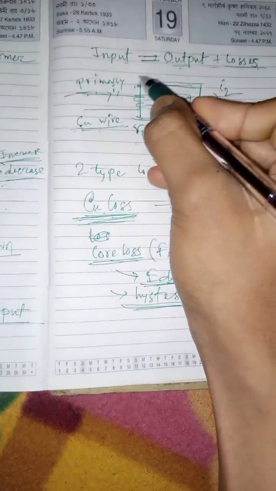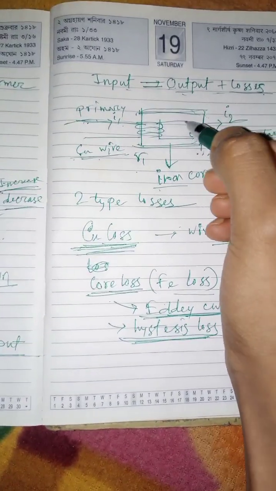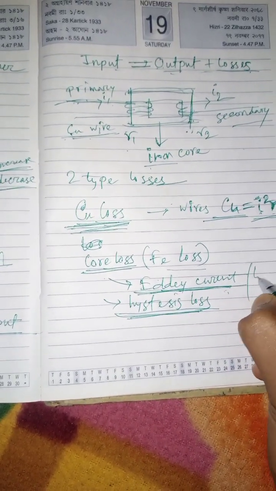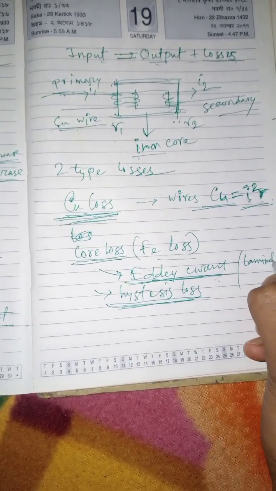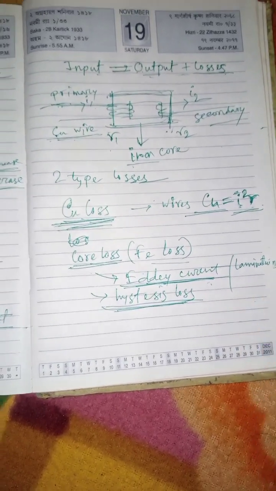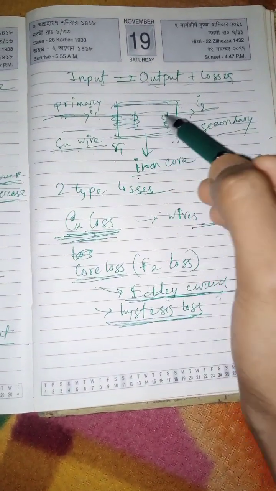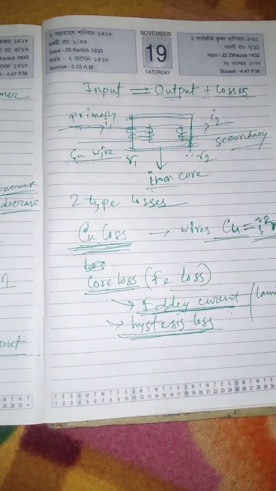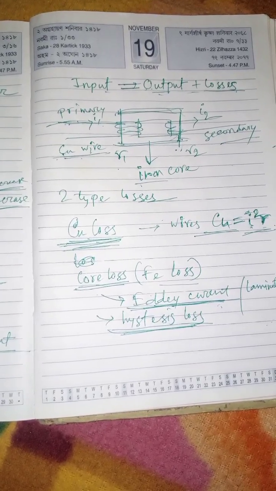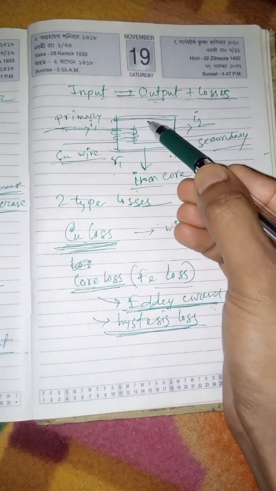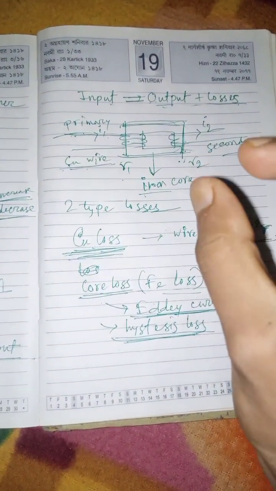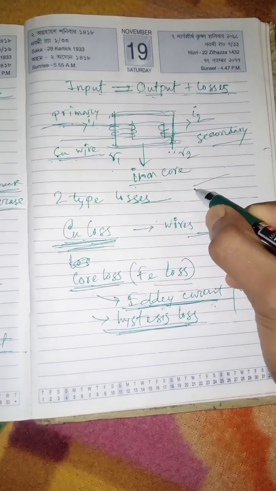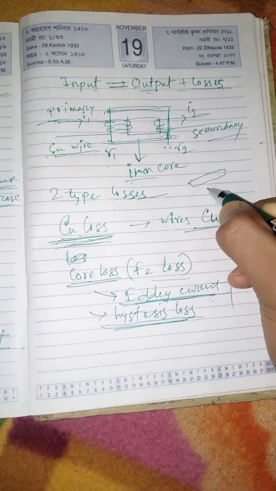So to reduce the eddy current loss in a transformer, we use laminations. In an electrical machine, maybe it's a transformer or generator or motor, you see the core is not a single bar, rather it is normally laminated.